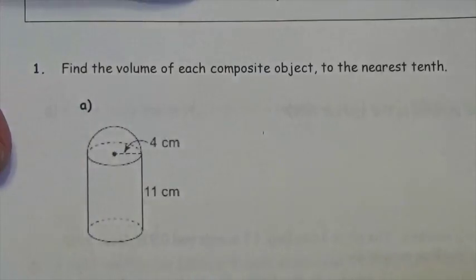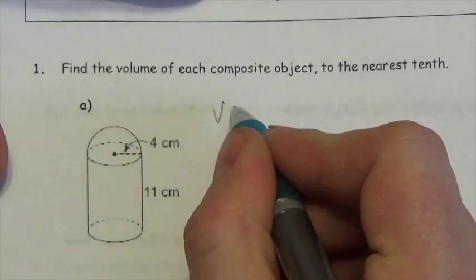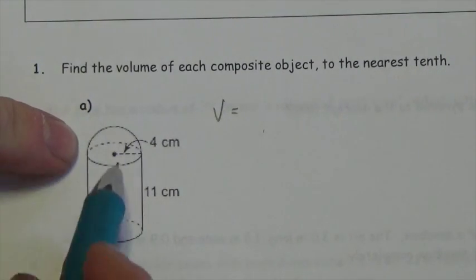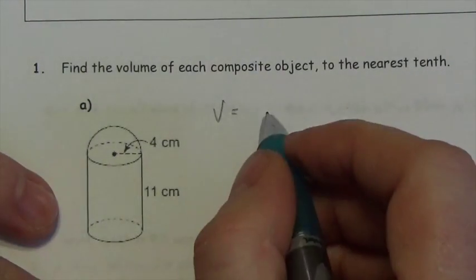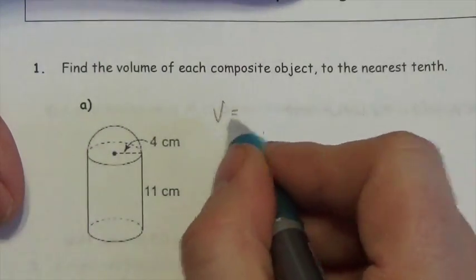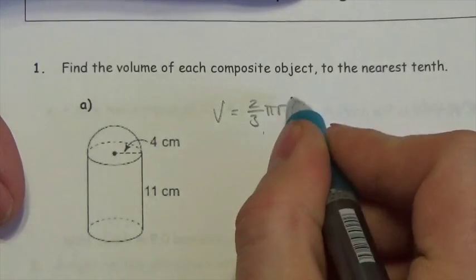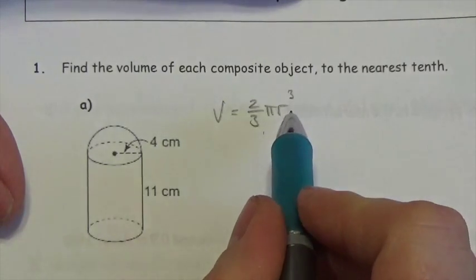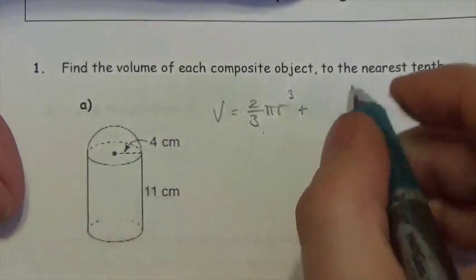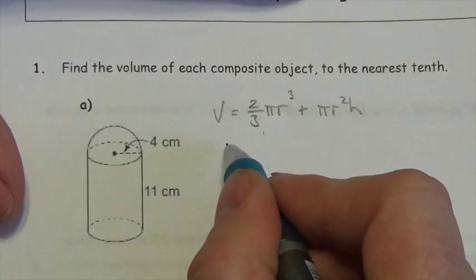We'll start with this first one here. We're going to find the volume and the surface area of this thing right here. So first of all, we're going to look at the volume. Notice that this is a hemisphere on top of a cylinder, and so we're going to have to put the two pieces together. So the volume of a hemisphere is 2/3 pi r cubed. Important that you remember that this is cubed, not squared. Plus the volume of the cylinder, which is pi r squared times the height.